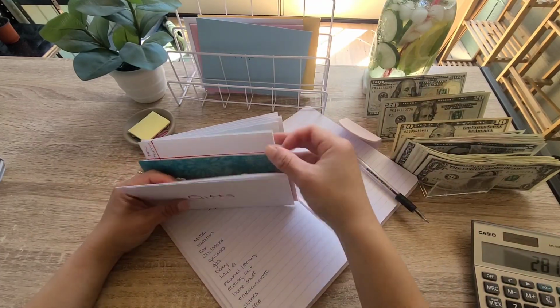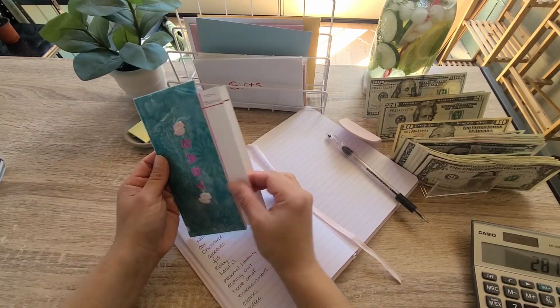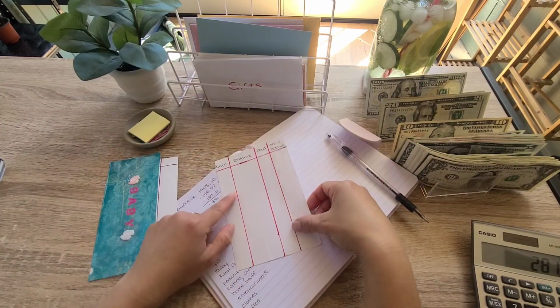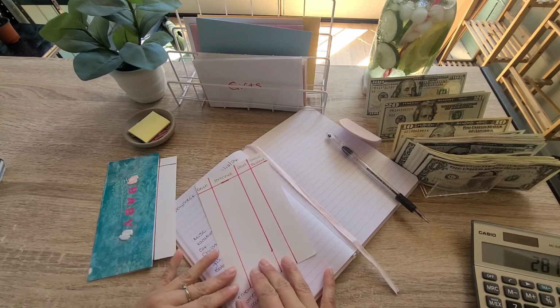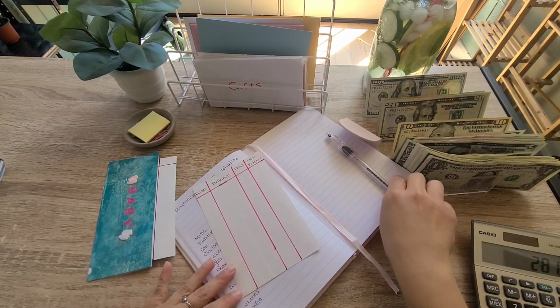And then for baby, I added a little index card in here because I want to keep track of how much I pay and how much I owe still, since I don't want to just keep digging for my savings for my fertility treatments. They do get expensive and I just want to stay on top of it.